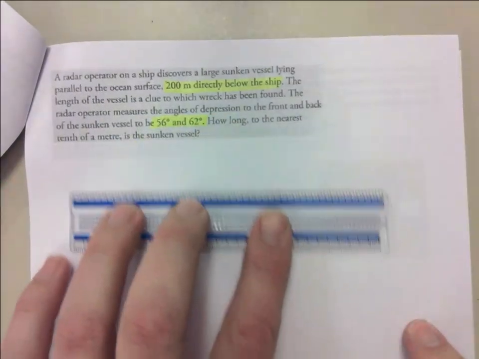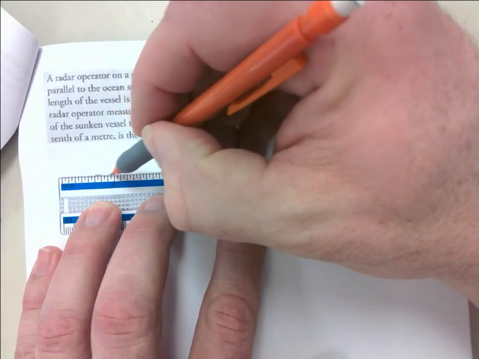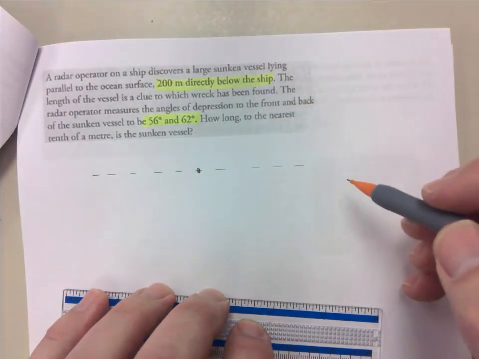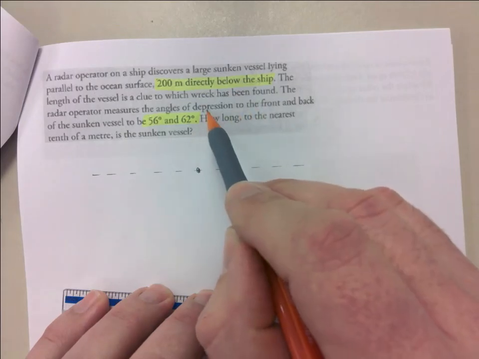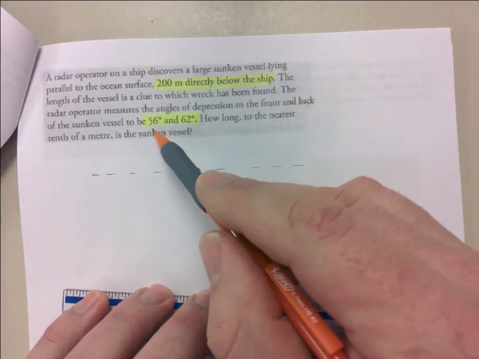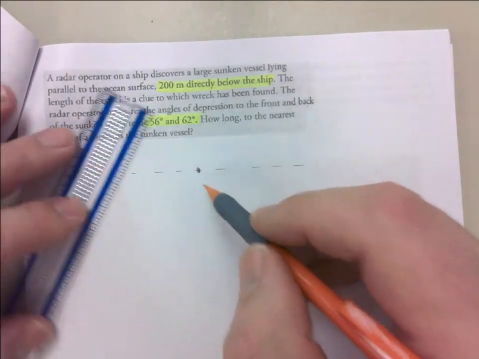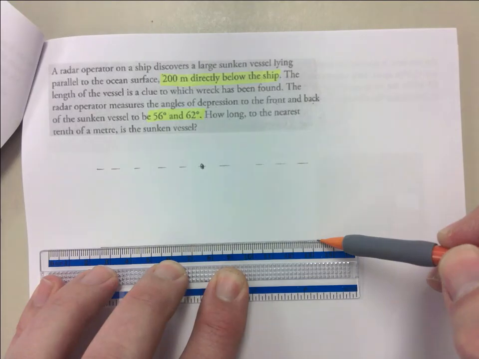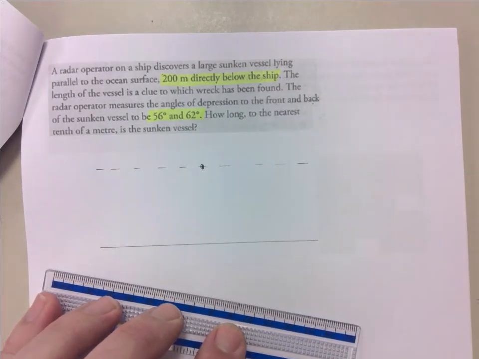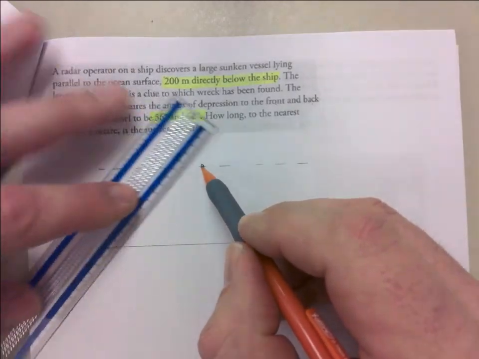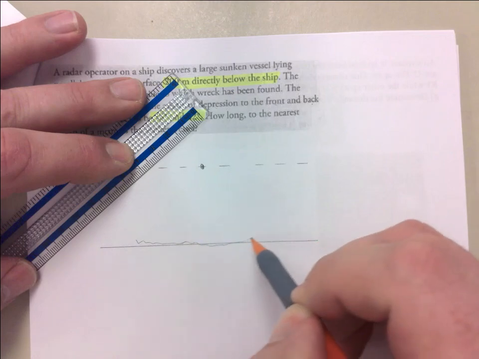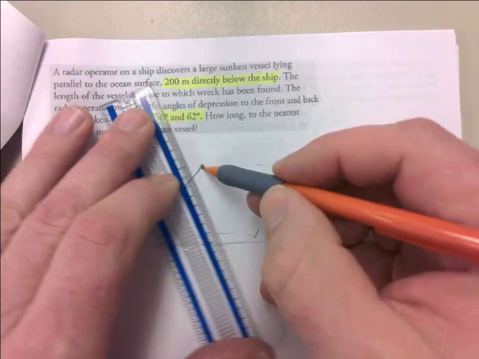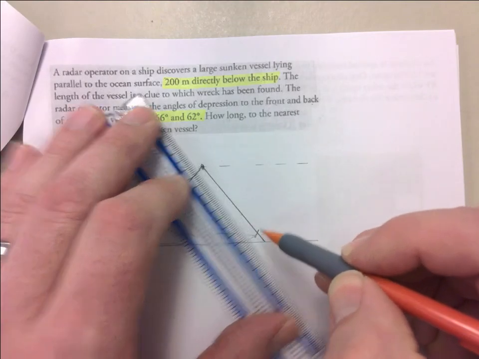Please use rulers. Okay. So the idea is that there's a ship up here somewhere, and the angle of depression to the front and the back of the sunken vessel is 56 and 62. There's an ocean floor, which is perfectly parallel to the water up top. Rare, but it happens, right? If something is lying down here, we don't know, it's a wreck. We're looking to the front, and we're also looking to the back, or vice versa.